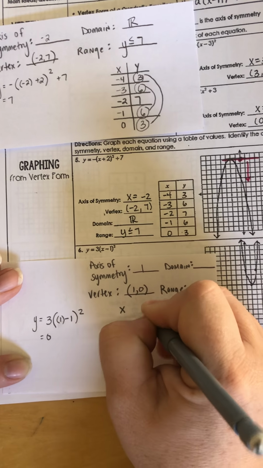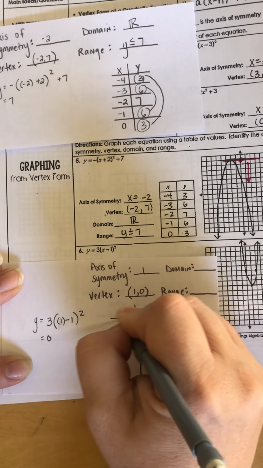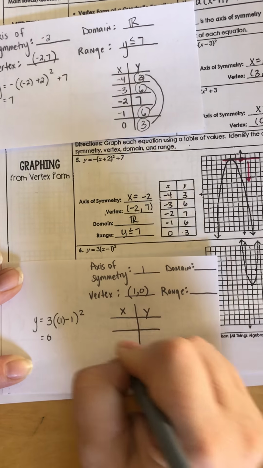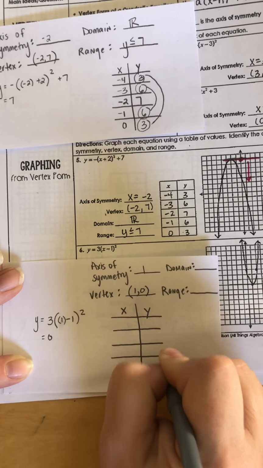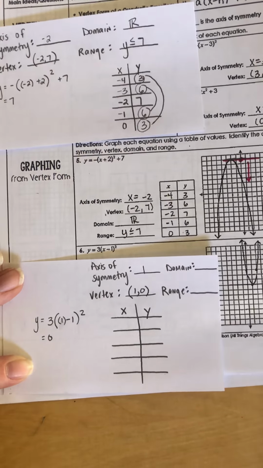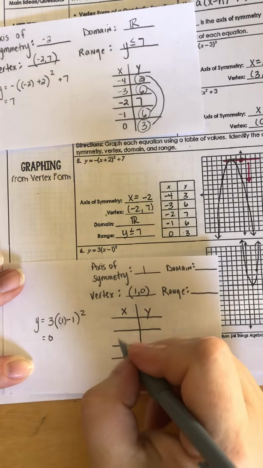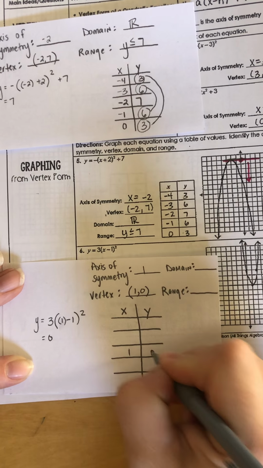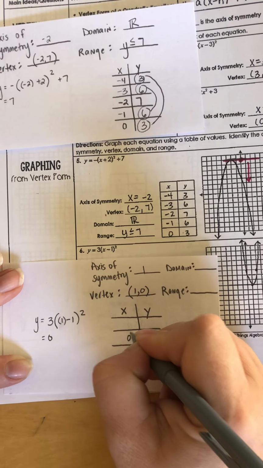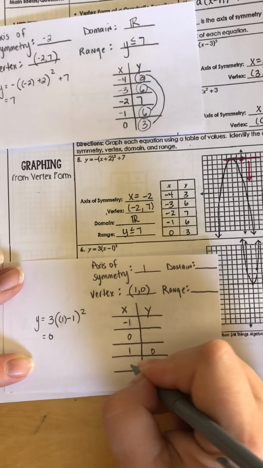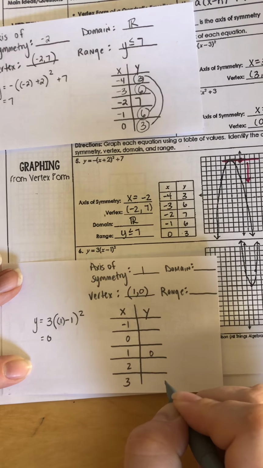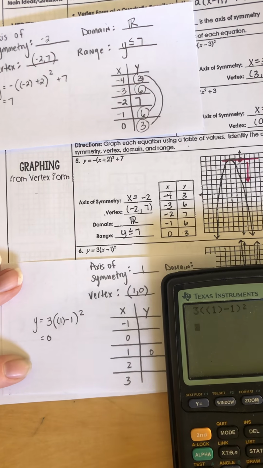Make a table. One, 0 goes right in the middle. Less than that, 0, -1. More than that, 2, 3. Plug these in.